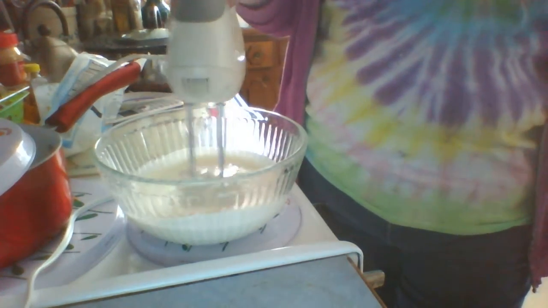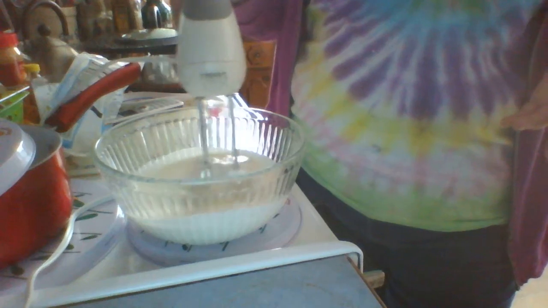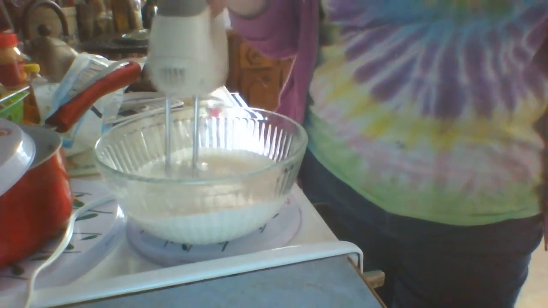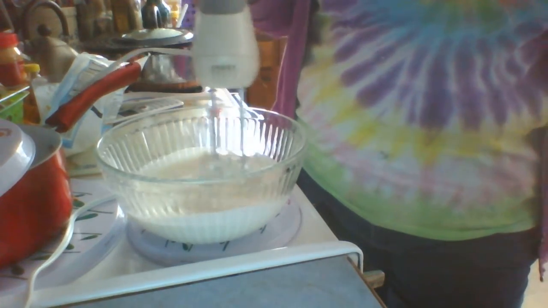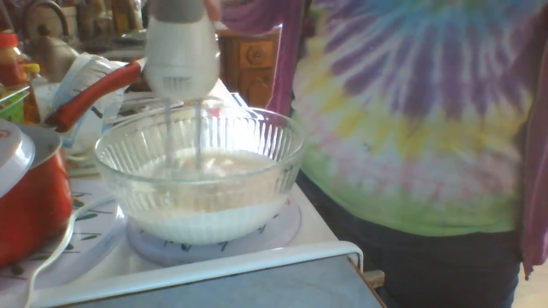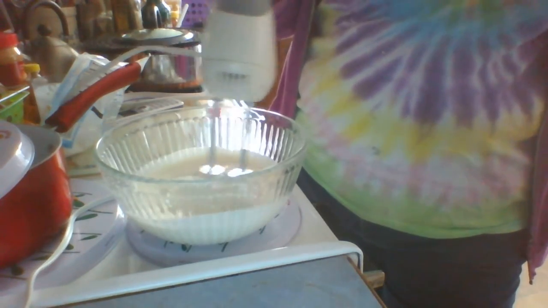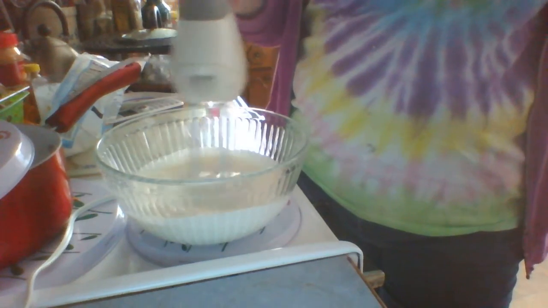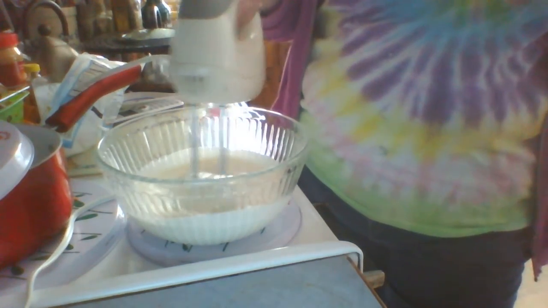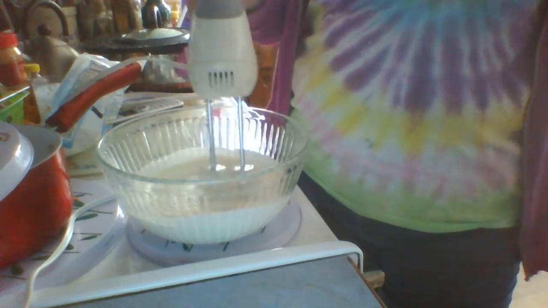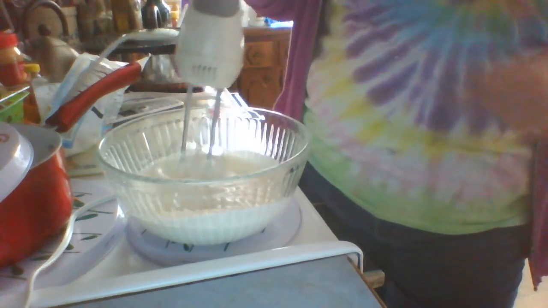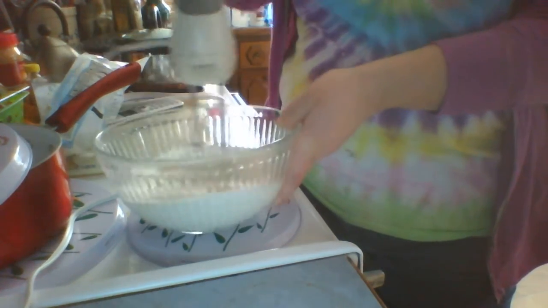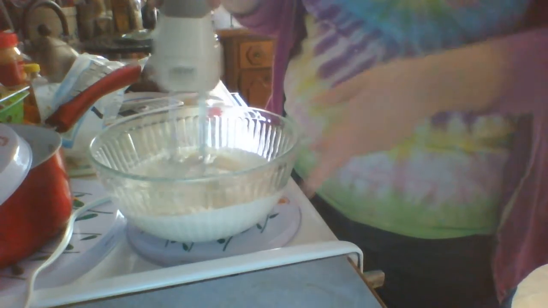Okay. So this is starting to become more of a whipped cream, but it's still mostly liquid. So we just have to continue whipping it up. It's getting there. It's almost there. Now how can you tell? Well, when you start seeing these little things right here, that's the beginning of it. It's almost done.